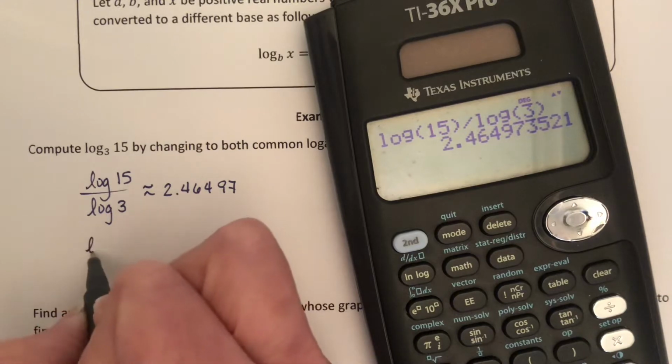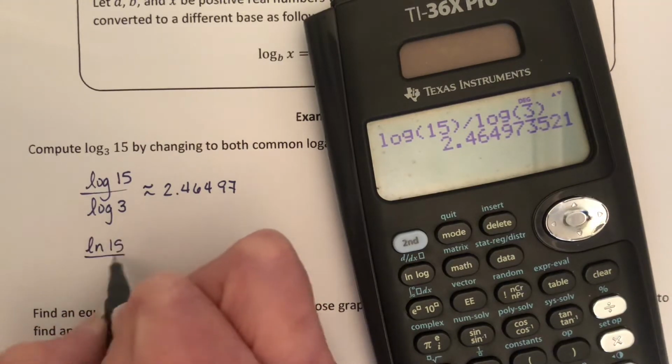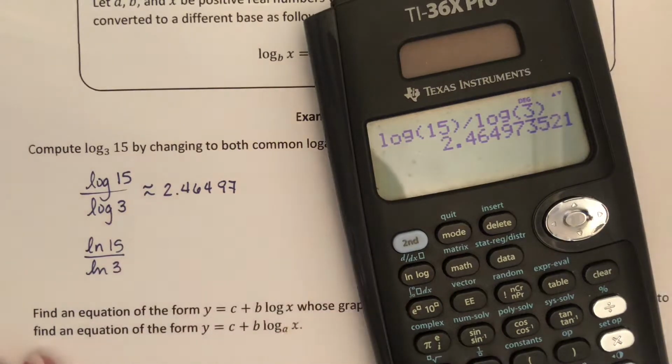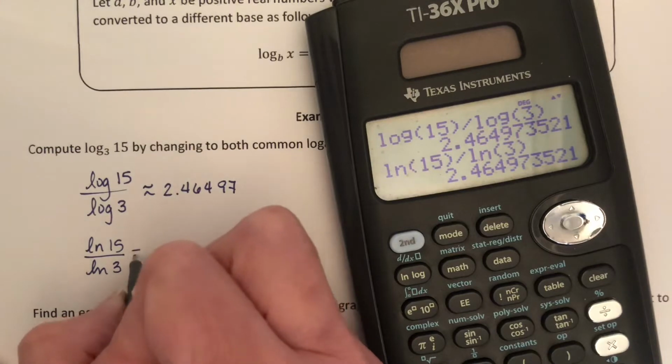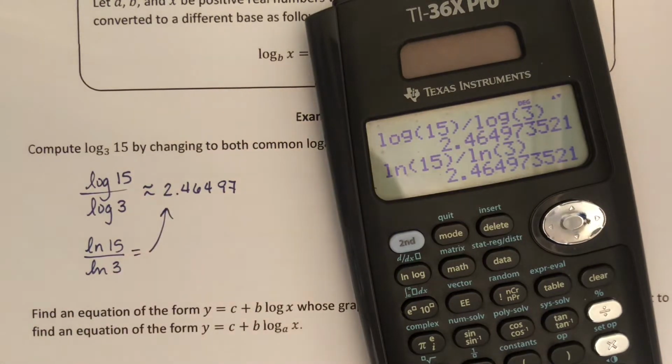Okay, and then if I do the same thing with a natural log, you will see that you get exactly the same answer. So it does not matter which one you use. It's going to depend a bit on the rest of your problem. Sometimes you're going to have an e in the problem, so using natural log will make more sense. Sometimes you'll have a 10 to a power, so using common log will make more sense. It just depends on the problem, and it does not matter which one you use, just so long as you're consistent.